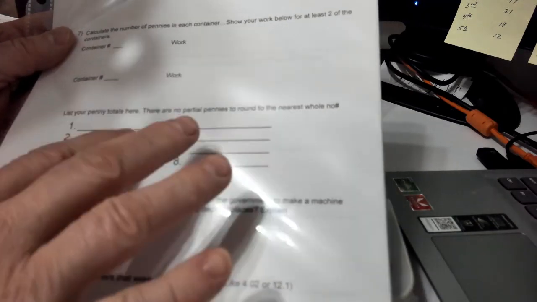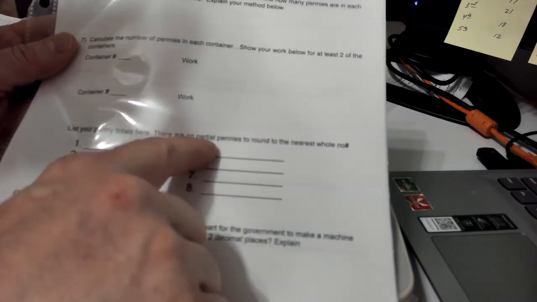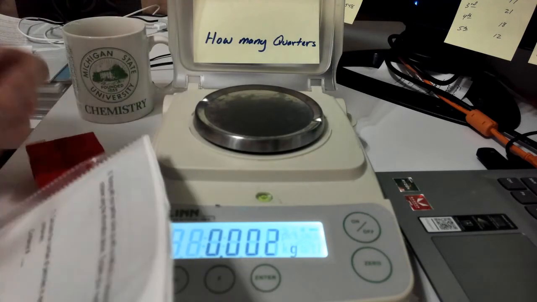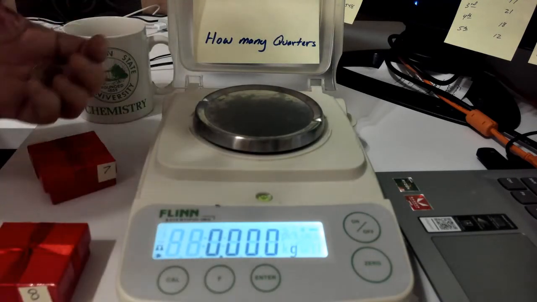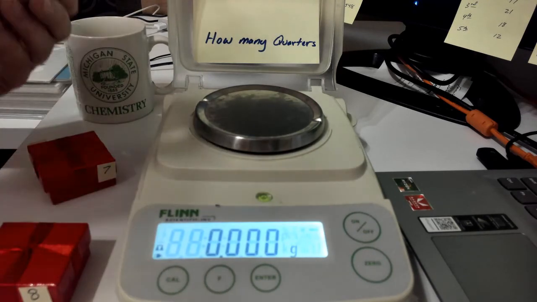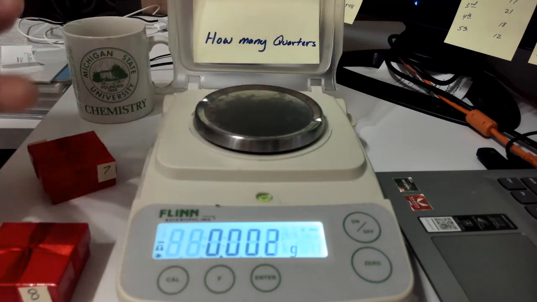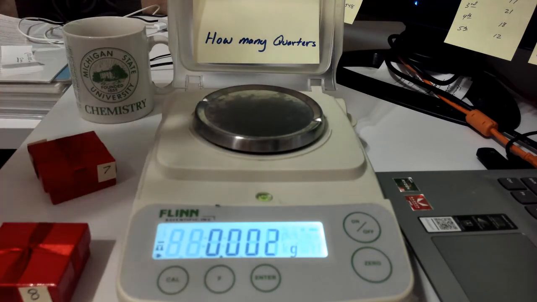Now remember, because the coins are not all exactly the same weight, you're probably going to come up with a partial number of quarters. So you might end up with a box saying it's 15.1 or 2.98. That just means that you have to round to the nearest whole number, okay?